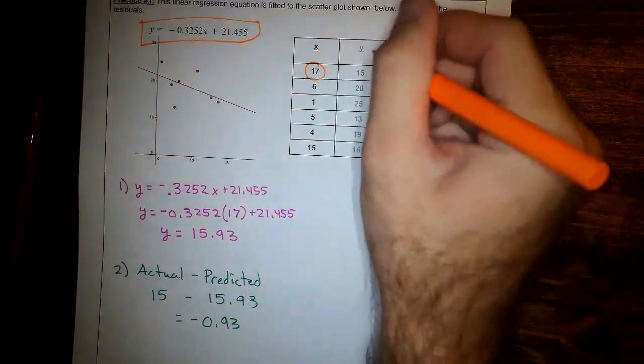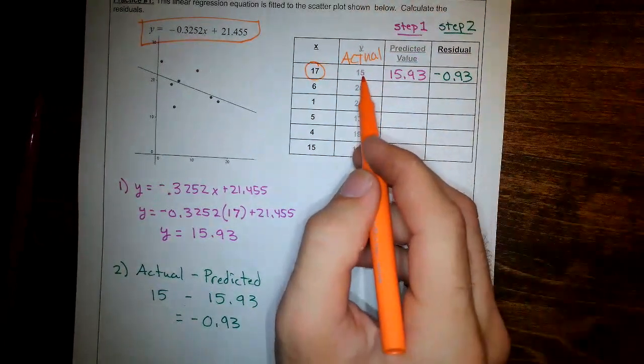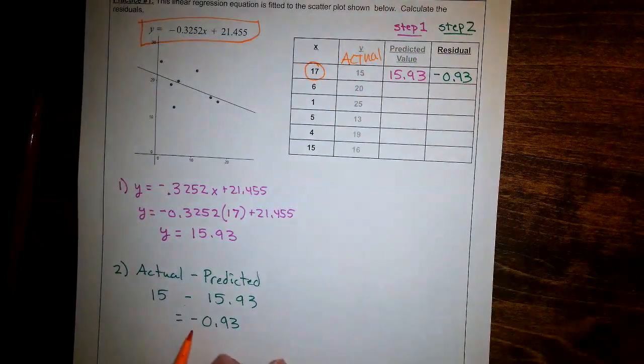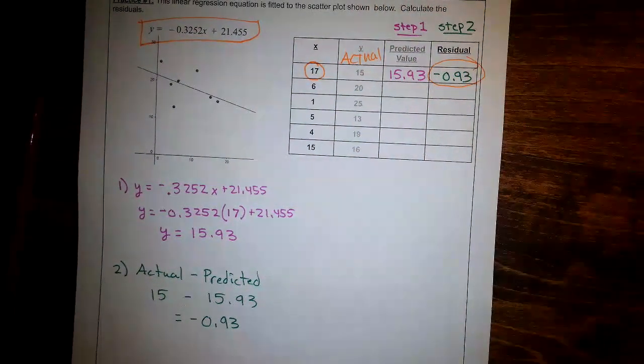Step two, we find the residual by taking the actual and subtracting the predicted. So here, this was my actual value. I take 15, I subtract 15.93, and I get negative 0.93. And that is my residual. That's what it's asking you for.